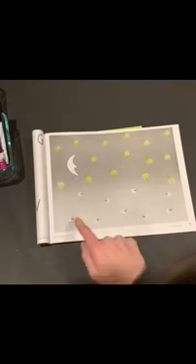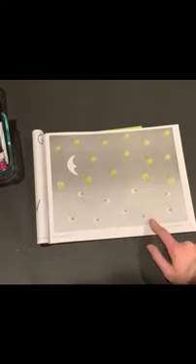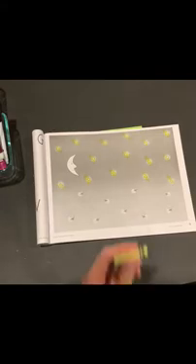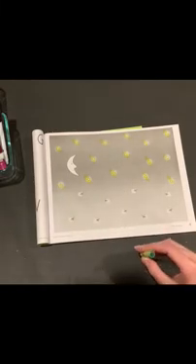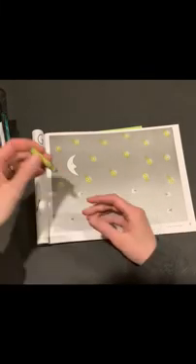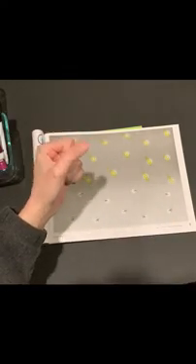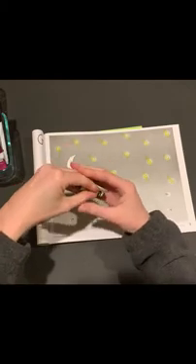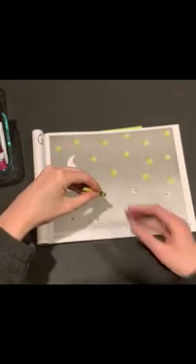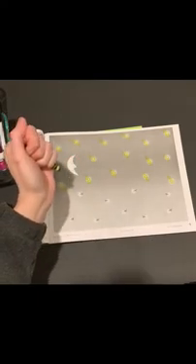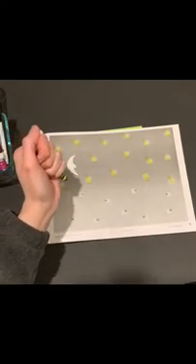Now, let's find our lightning bugs. I'm going to use a different color for them. I think I'll use green. Now, if your child really is at the stage where they're not able yet to put their fingertips on the crayon and they are using a whole hand or palmar grasp, that's okay.